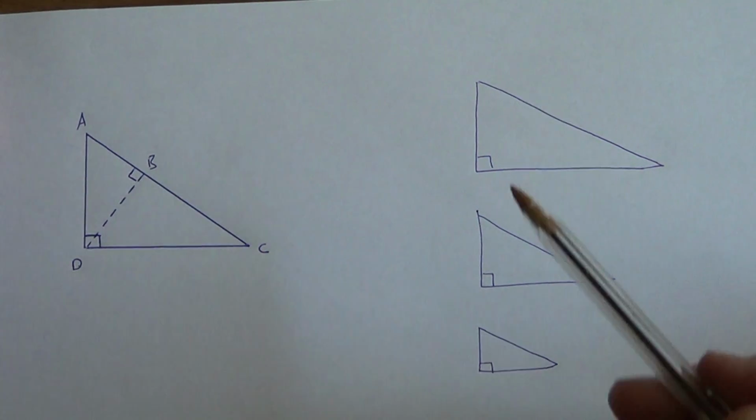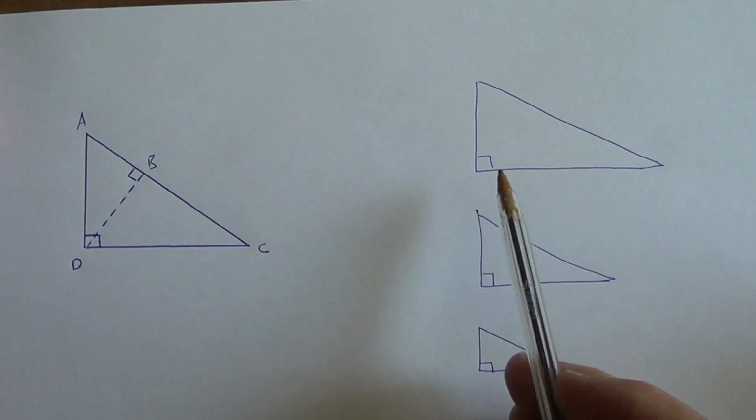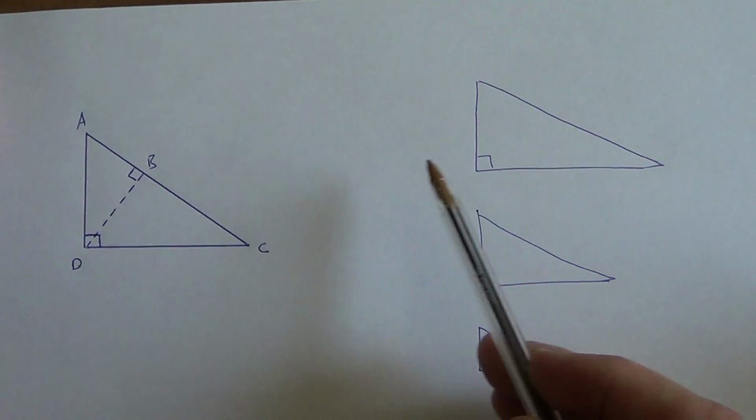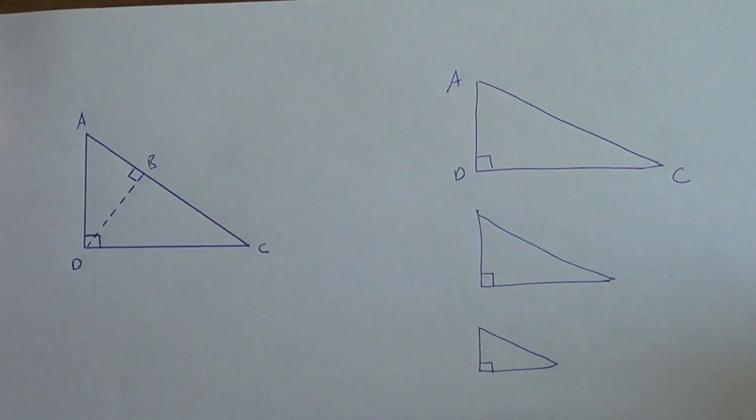So it's a whole lot easier if you draw them all kind of facing the same direction. So this one's easy to put the letters on. I already know this is D. Here's the right angle. So up here I'm going to put D. This is definitely A. And this is definitely C. That's pretty easy. This letter is easy.